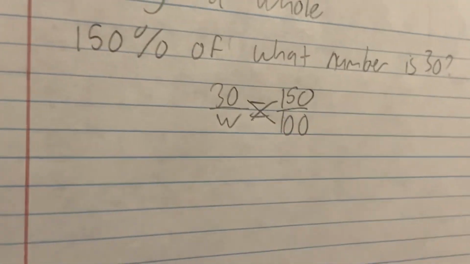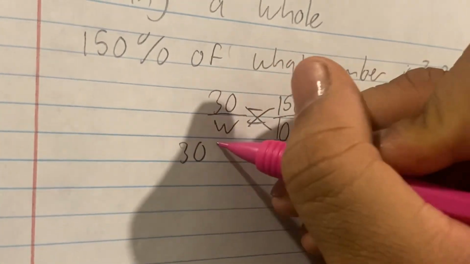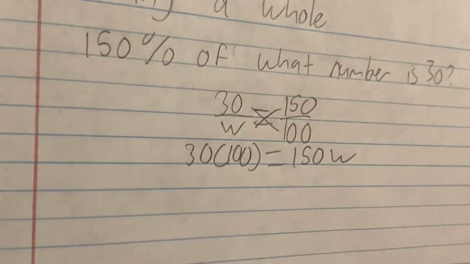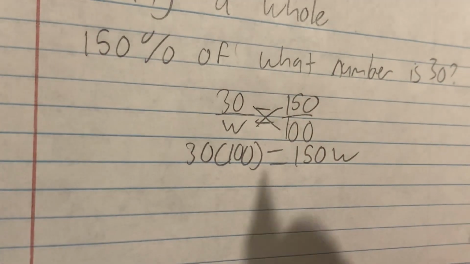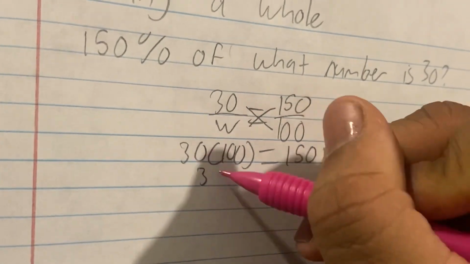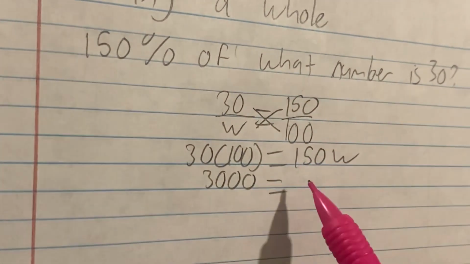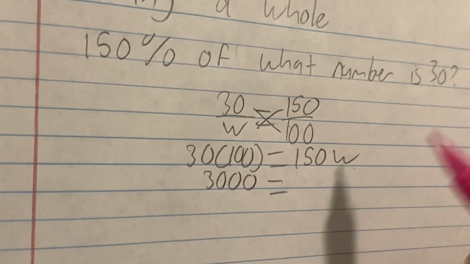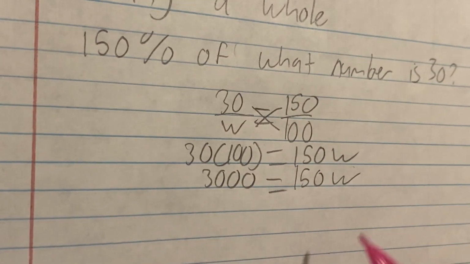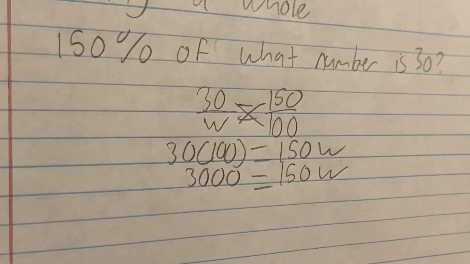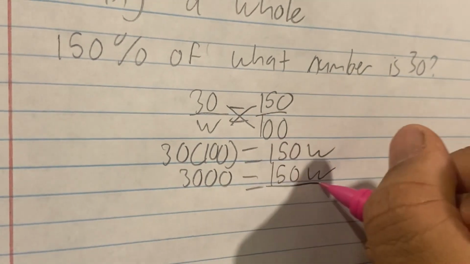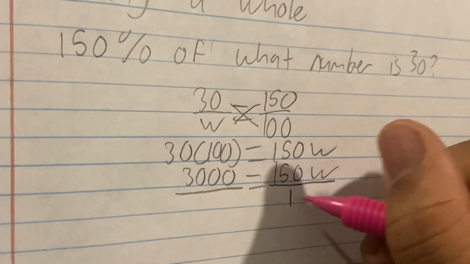So let's see what that looks like. So first you're going to do 30 times 100. And then you're going to do 150 times W. So let's do this left one on the side. So 30 times 100, all you're gonna do is add those 2 zeros to the 30. So that's gonna turn into 3,000. And since this 150 and this W are unlike terms, we don't know what the W is, we're just gonna keep it just like that. And then in this scenario, if we remember our algebra from the past, we wanna find out what W equals. So since this 150 is being multiplied by the W, you're going to do the opposite and divide both sides by 150.